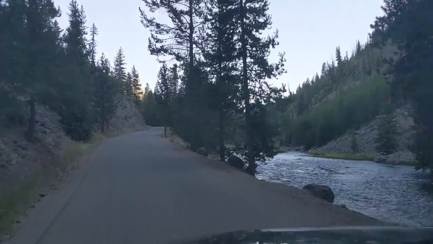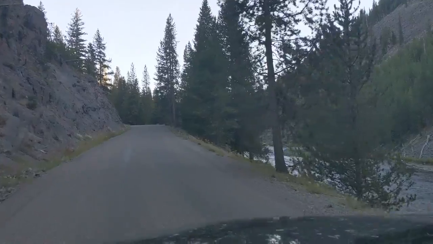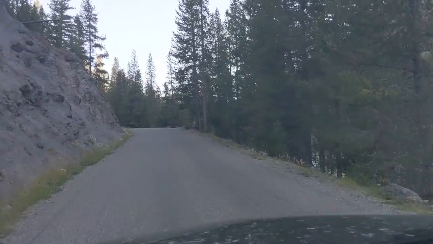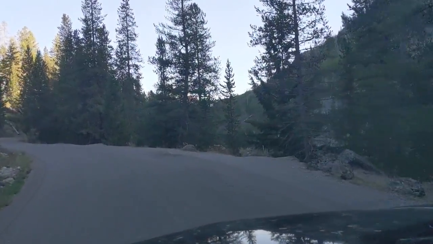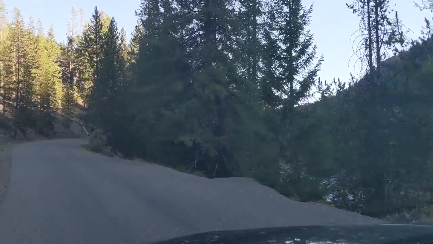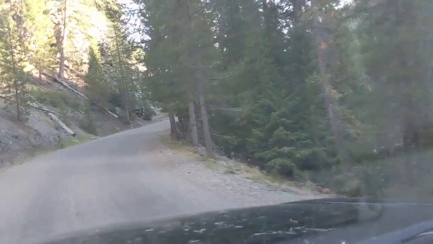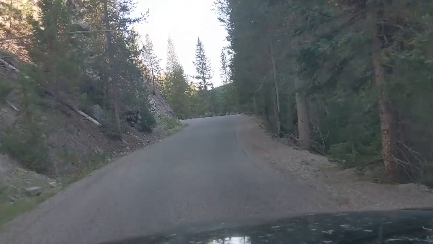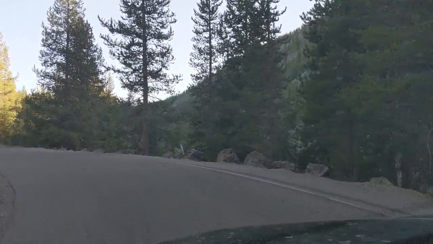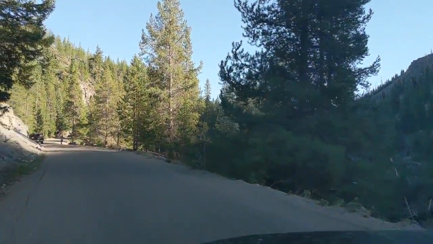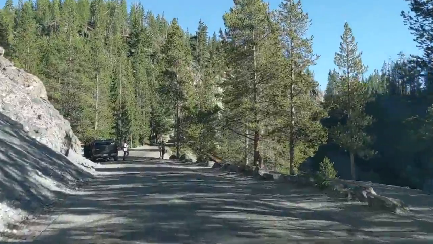If you come down the west side of the map, or the left-hand side of the map, you'll come to a place called Madison Junction. Just continue on the Grand Loop Road from Madison Junction as if you were going to the various geyser basins and Old Faithful, and you will see a little road branching off to your right, and that is Firehole Canyon Drive, which is the road that we are on at the moment.